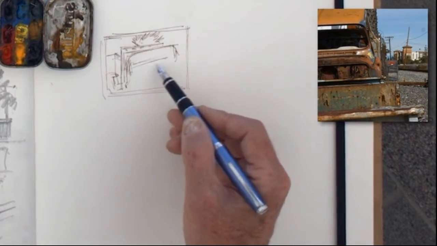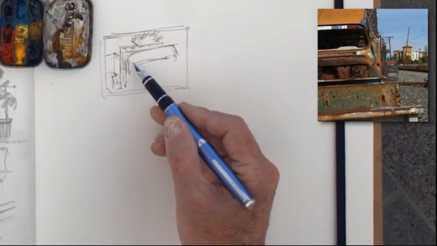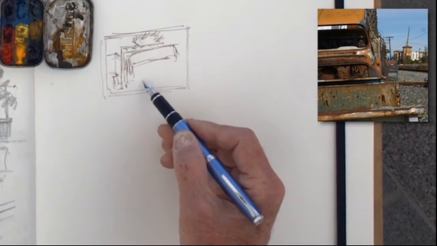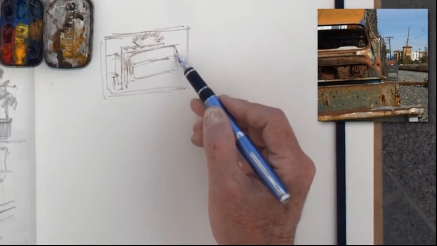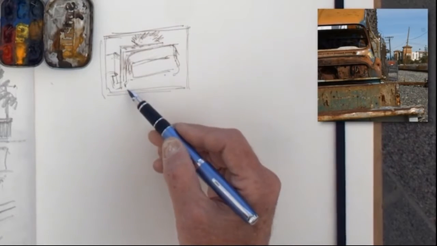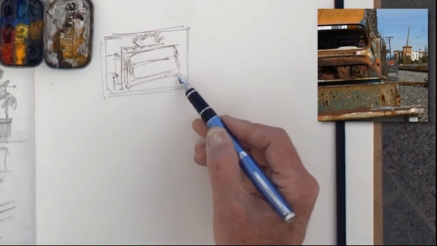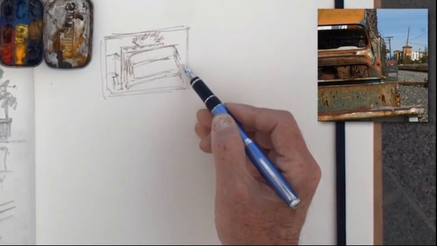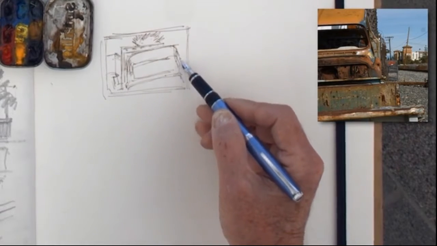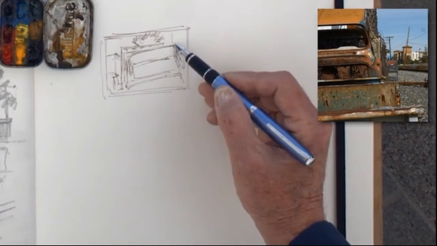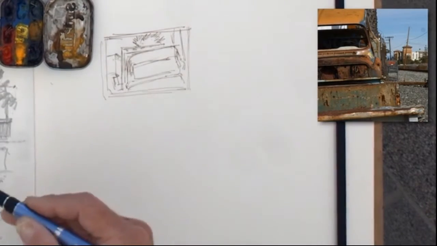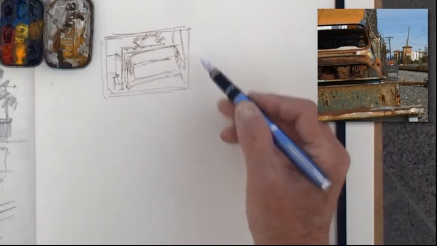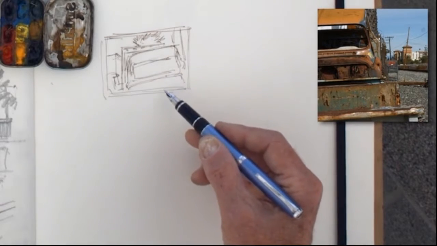But now I've encompassed so much more of the environment. Now, one of the differences, again, it should be apparent that in contrast to the point to point, I'm blocking in large areas.